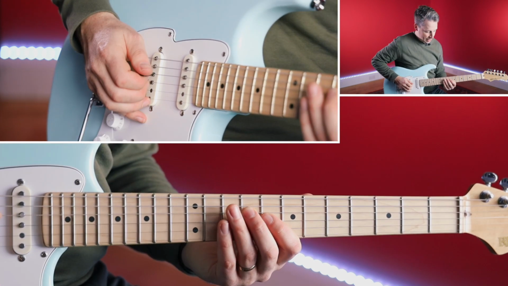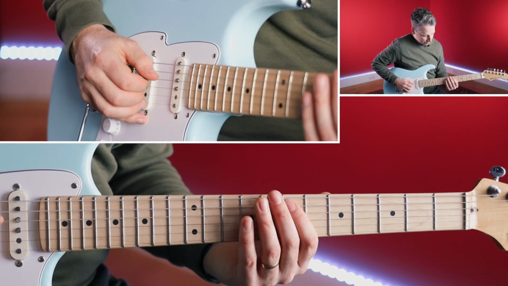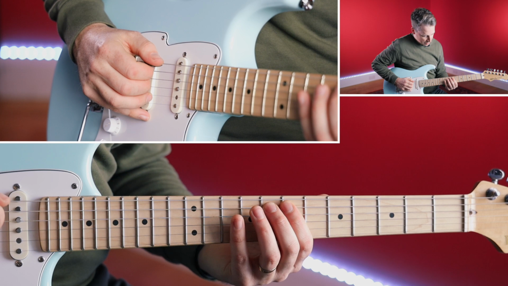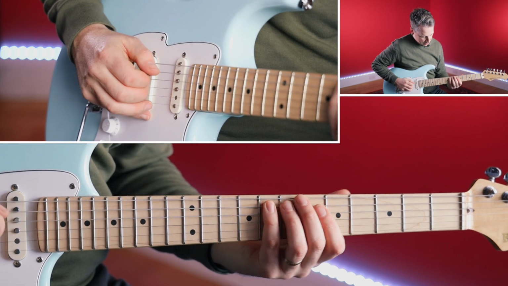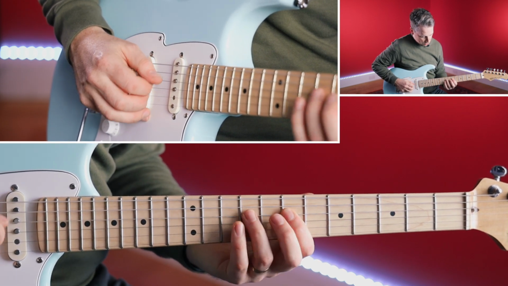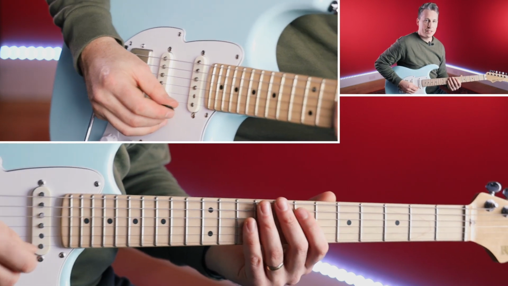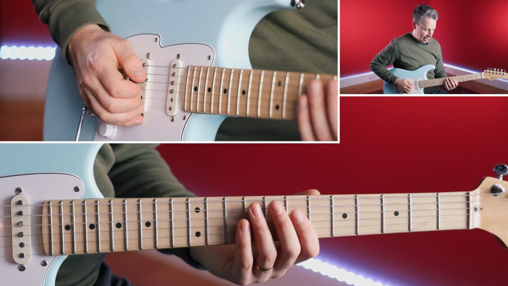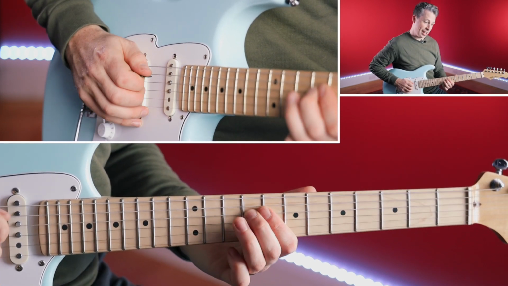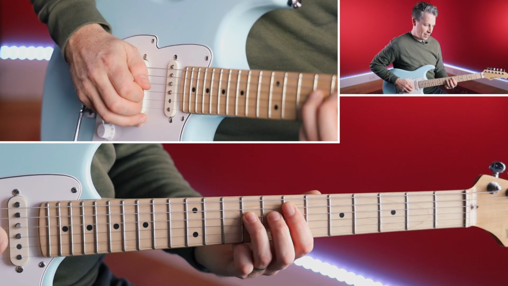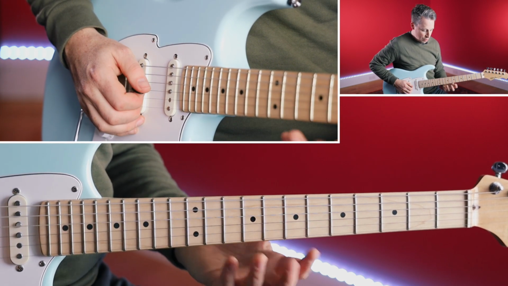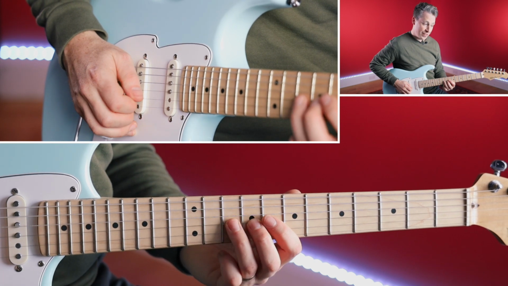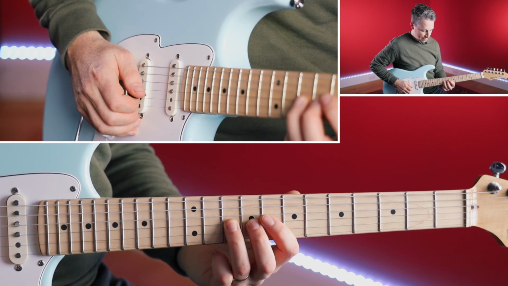Again, using that flat 6 idea. Oh, hang on. Again, using the flat 3rd idea. So 2nd, flat 3rd. Okay. Then continuing with this intervallic idea. 9 to 10. Okay.